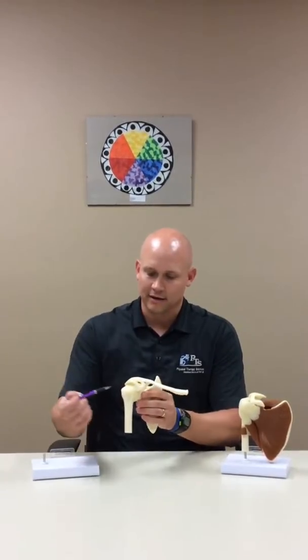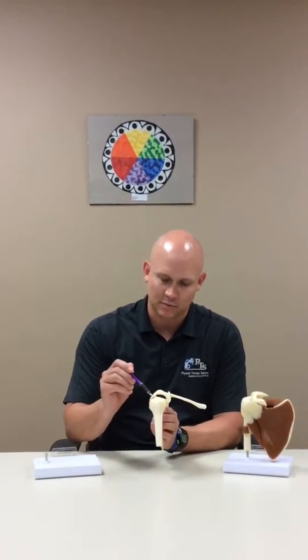So if we take a look at the anatomy of your shoulder, this would be your collarbone, the front of your scapula, and the arm bone going down, so the head of the humerus up here. What we're really looking at is this space right here called the subacromial space, and that's the space between the acromion, the tip of the shoulder, and the ball of the shoulder underneath it.